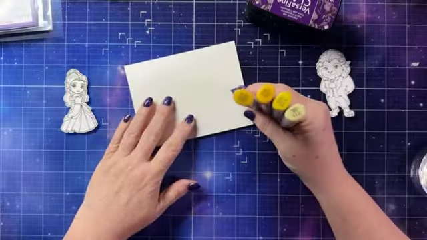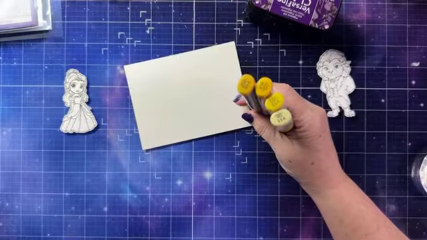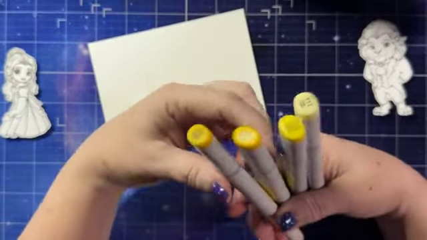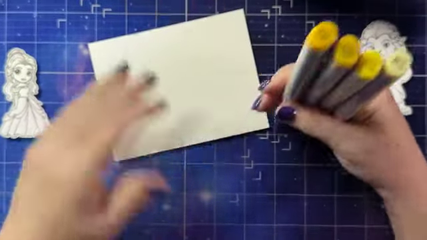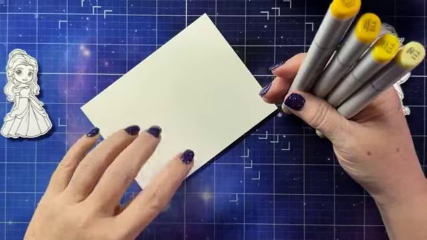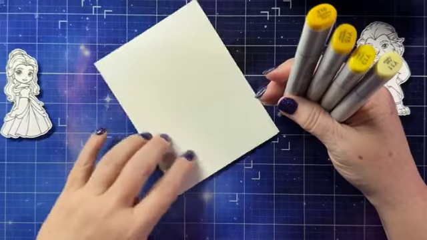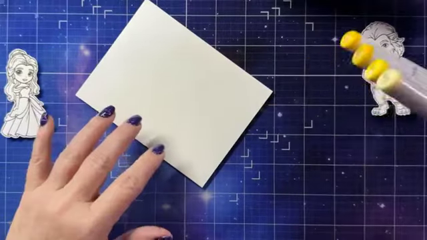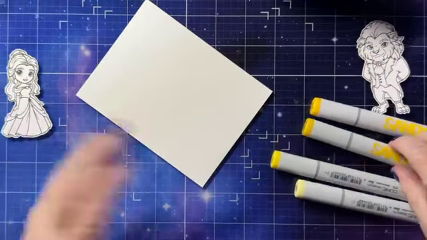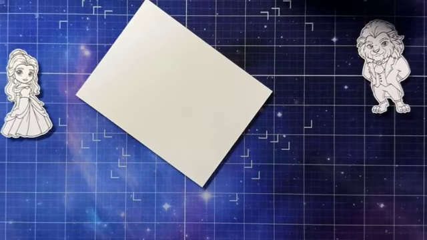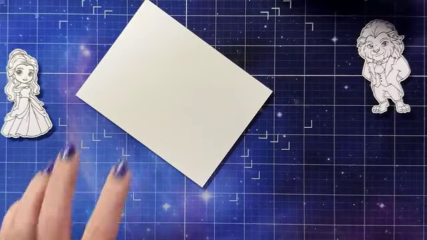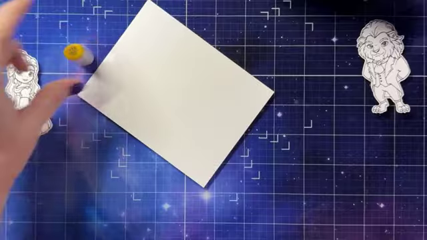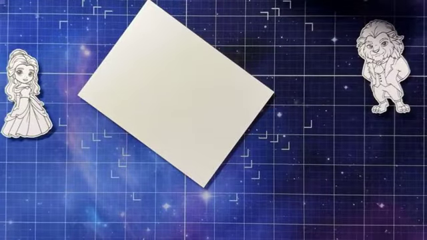So let's start the background. I'm going to use a couple of the yellows, Y18, 15, 13, and 11, to build a background that we can start with. And I'm going to do it at a diagonal, but it's not going to be perfect. It's a background, but we're going to do it ourselves. We're probably going to get some ink on the desk, and that's okay. We can clean that up before we color. Oops, I want to start with 18.